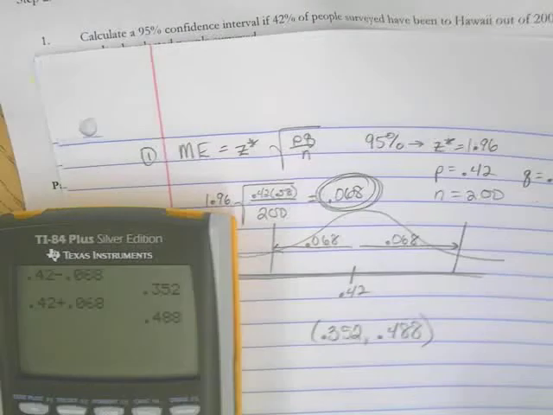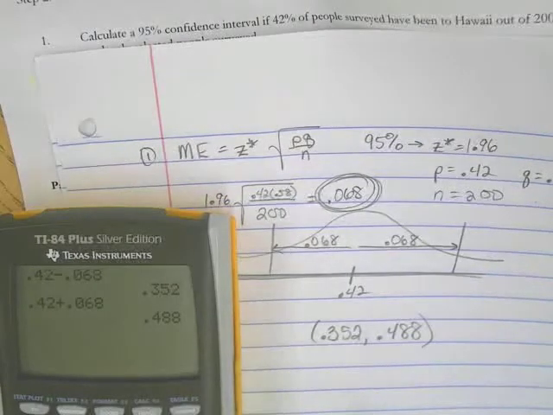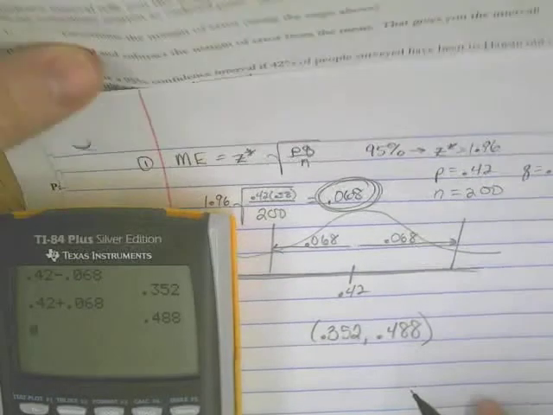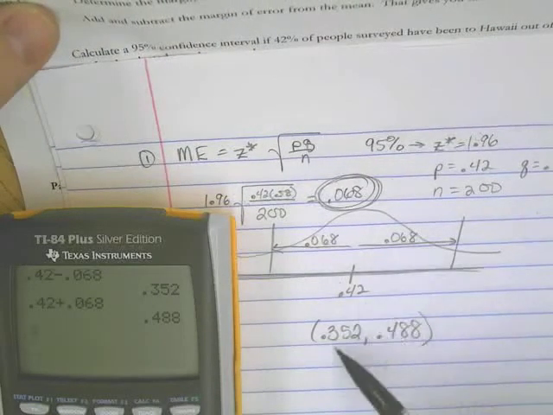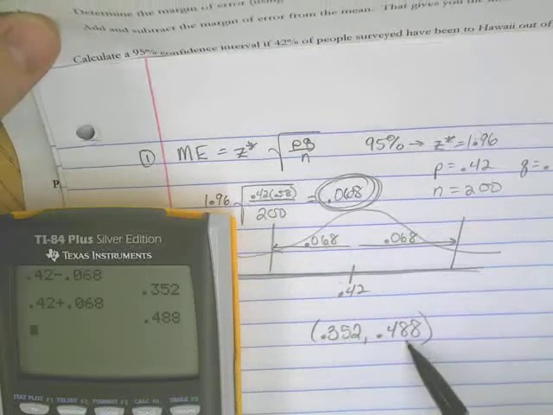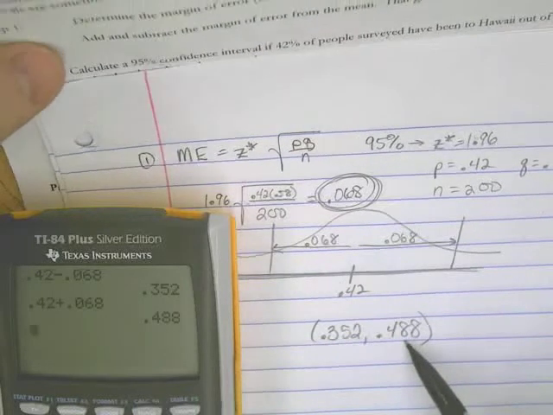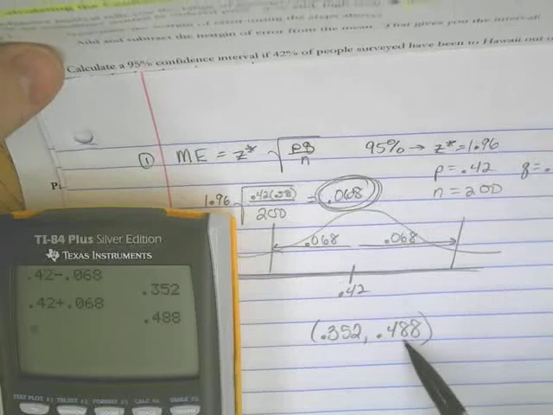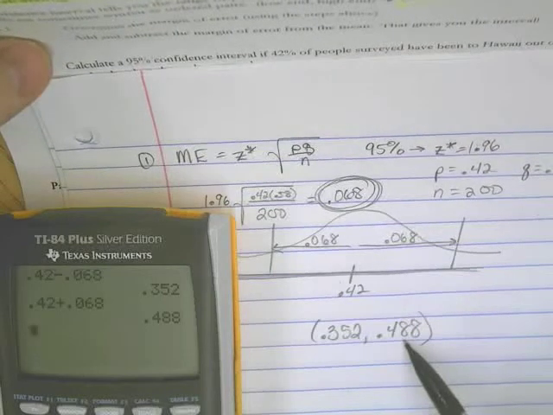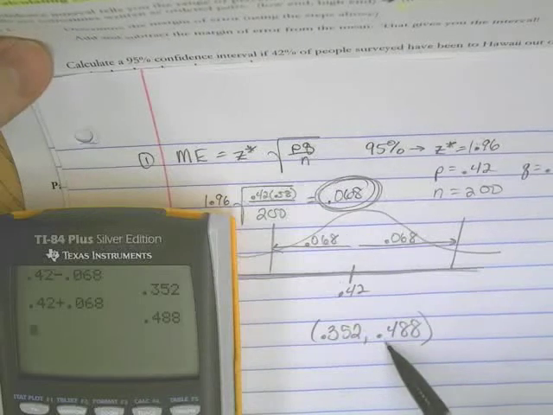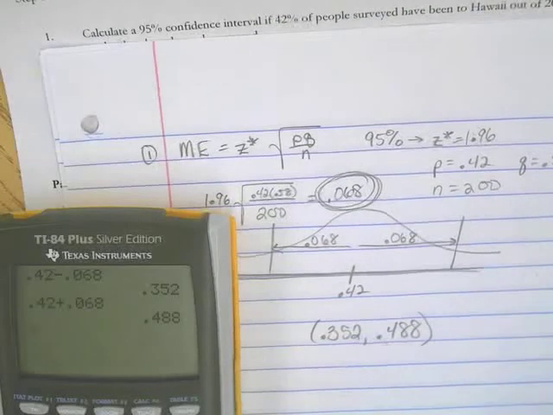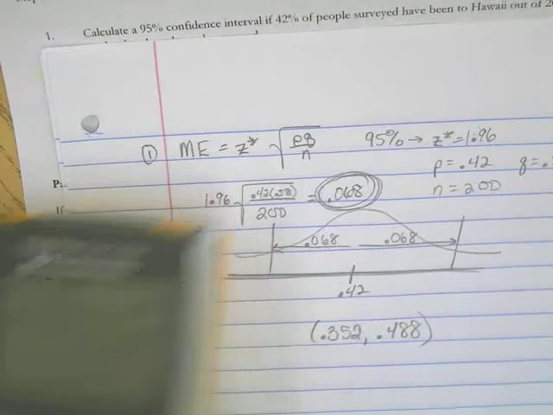So what that tells me is that I am 95% confident that the true proportion of people that have been to Hawaii is between 35.2% and 48.8%. That's what it means. Okay? It didn't ask for you to write a summary, but while it's here, I wanted to talk to you about it. Okay? All right, so same process as the other two.